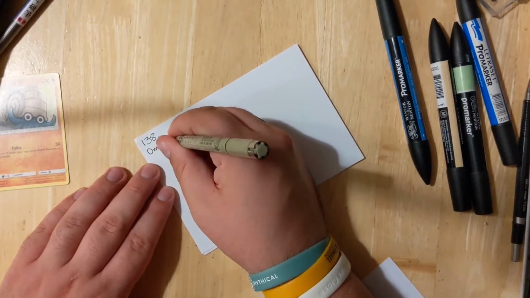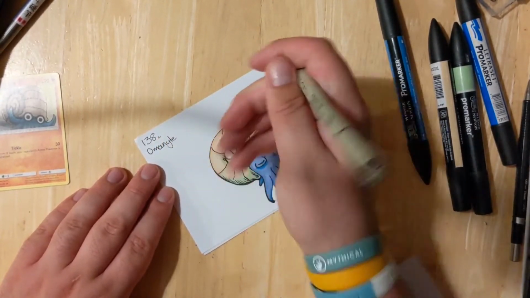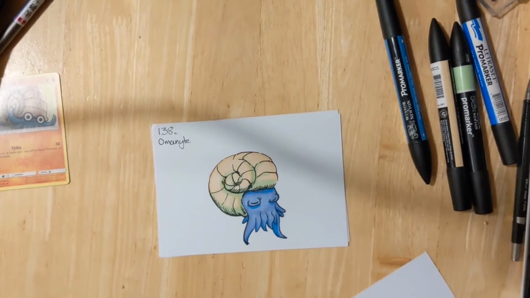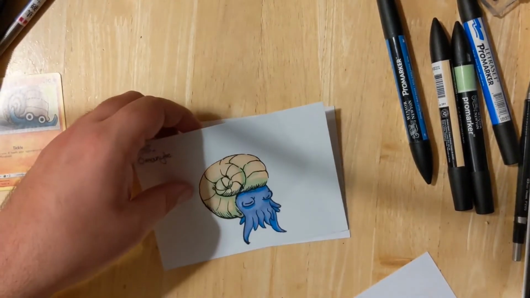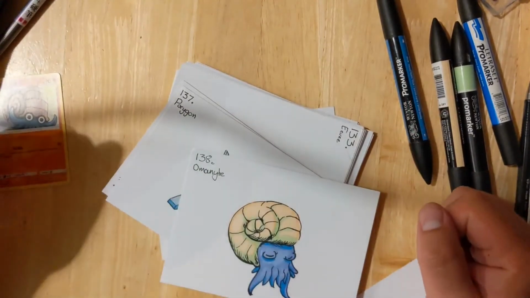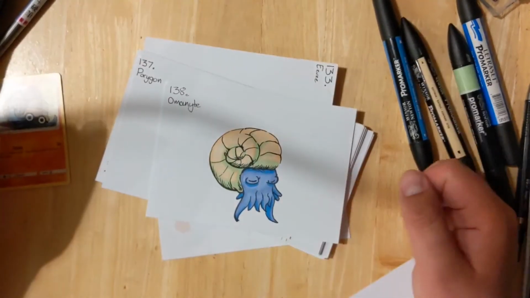Omanyte. Okay, and then that is ready to add to the collection. Nice.